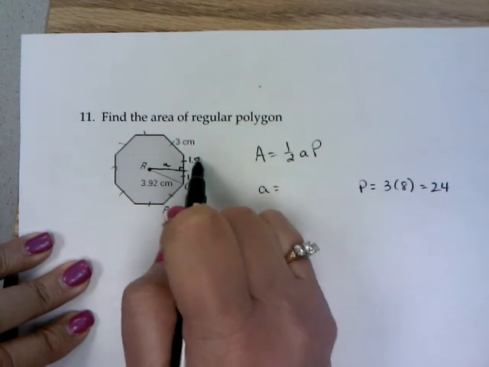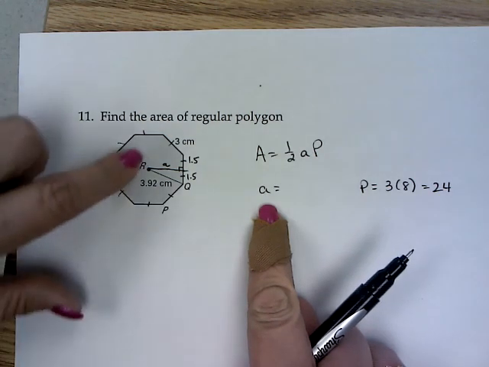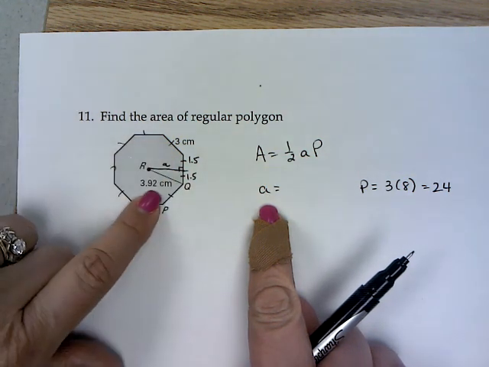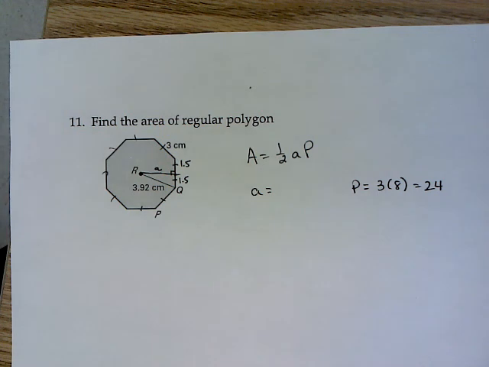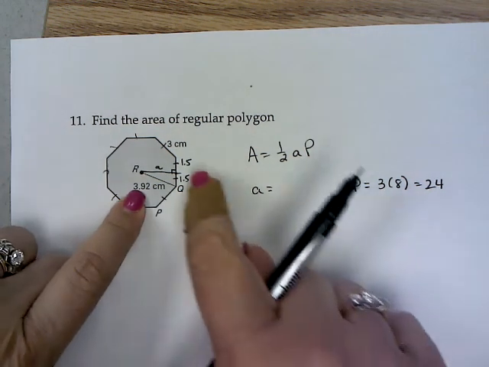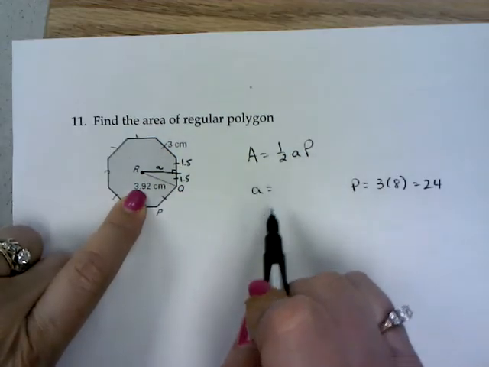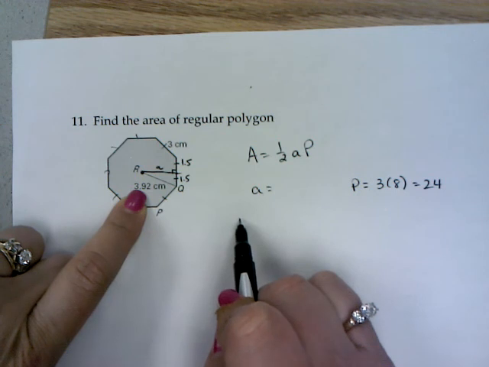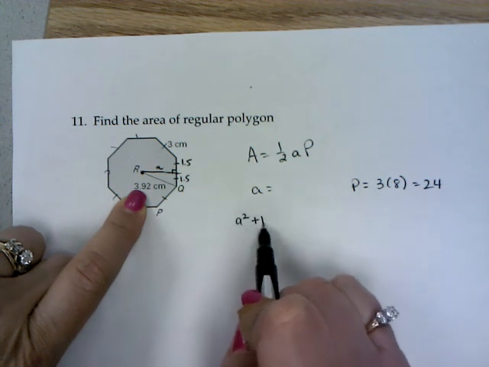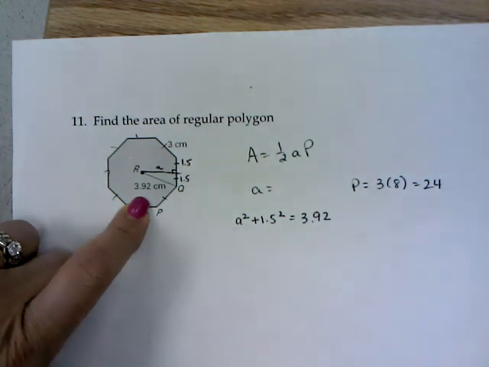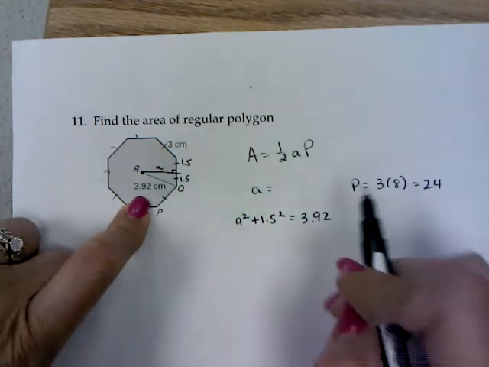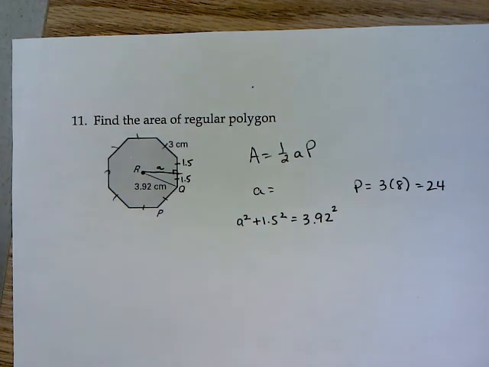piece is 1.5. So in here, to find my apothem, I can go ahead and have the Pythagoras show up to the party. When I go to find my apothem, it's either going to be Pythagorean theorem, or if I'm not given another side, I'll have to use a trig function with SOHCAHTOA. But here, I'm given the two sides, so I'm going to go ahead and do that. So I know that my apothem squared plus 1.5 squared is going to equal 3.92 squared, sorry, my hypotenuse squared.